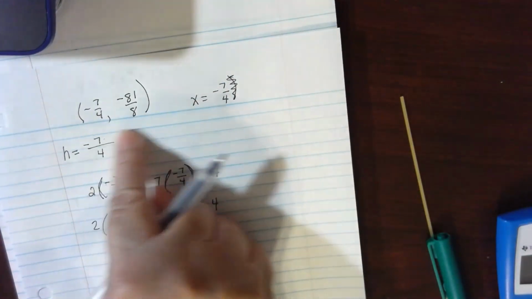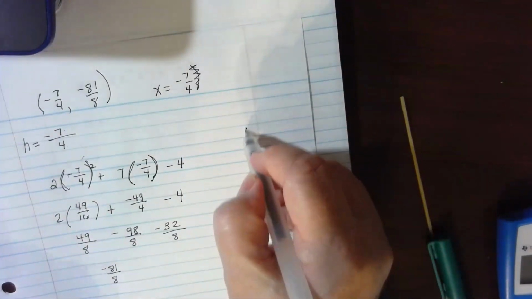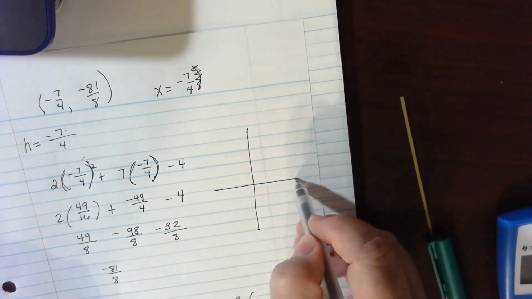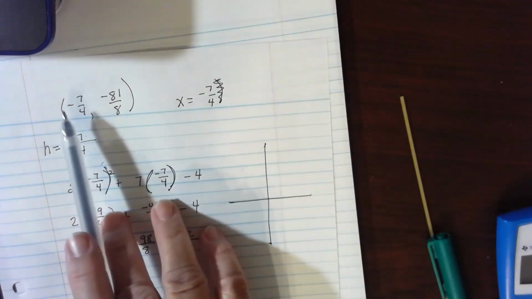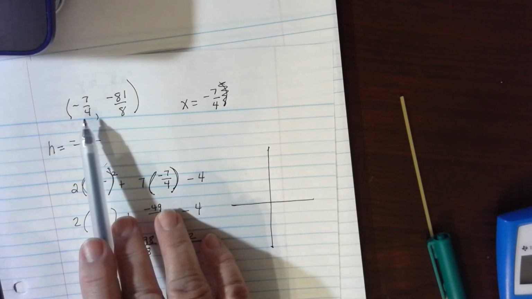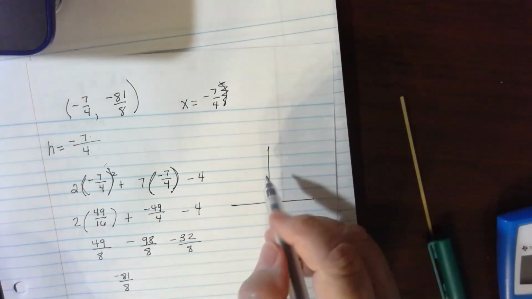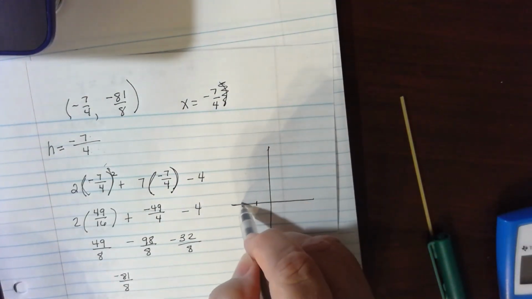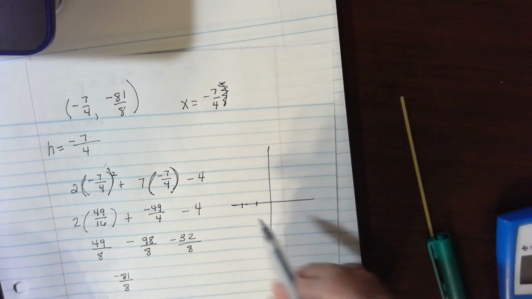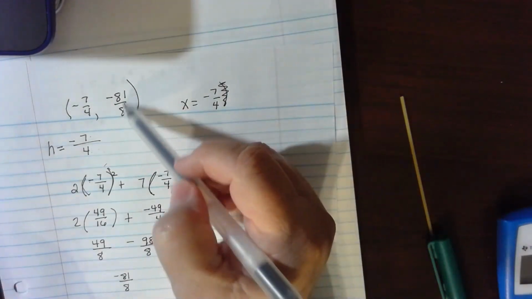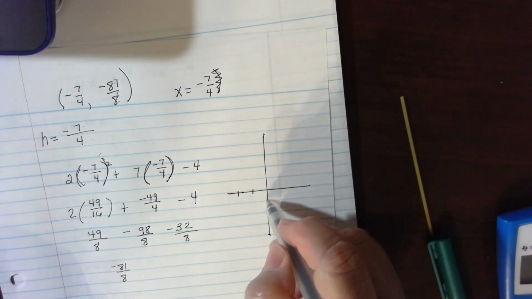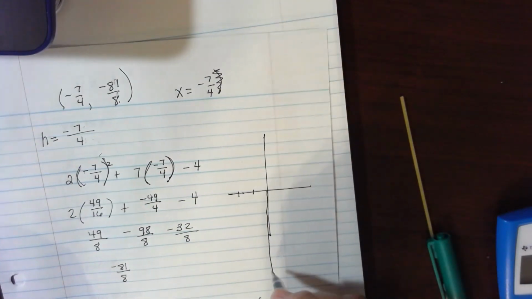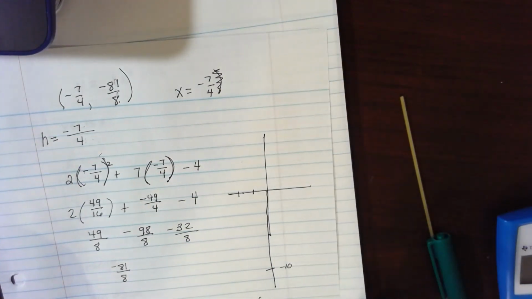So now I know what the vertex is. Now to put that on a graph, I have to think about it as mixed numbers. So that's negative 1 3/4, so that's about right there. And this is negative 10 1/8, so I'm just going to assume that's negative 10 right there.